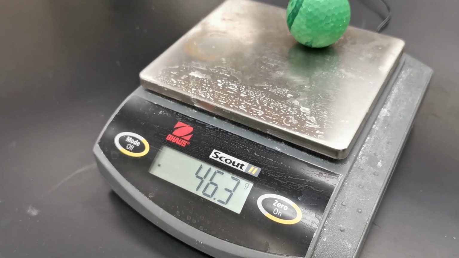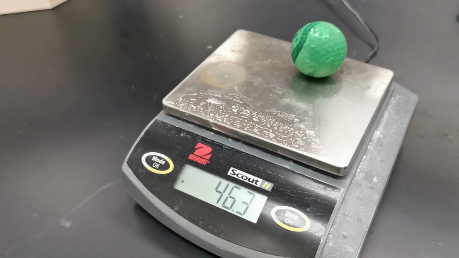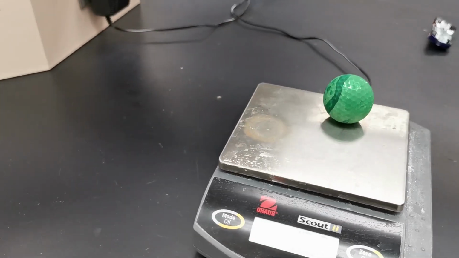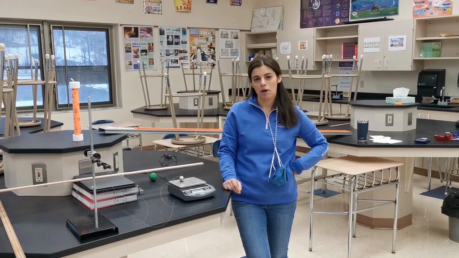Okay, 46.3 grams, so 0.0463 kilograms. And we're all set, right? Yes. Okay, we are on to experiment number 3.